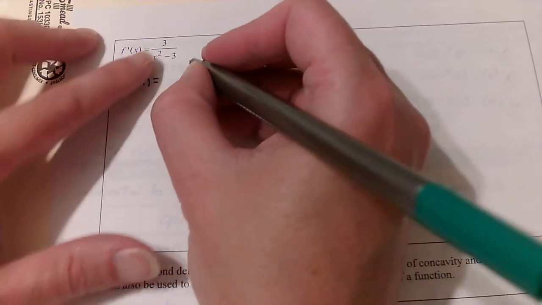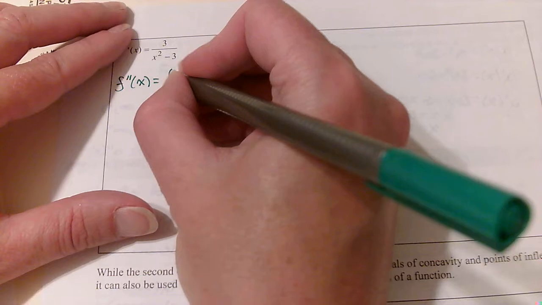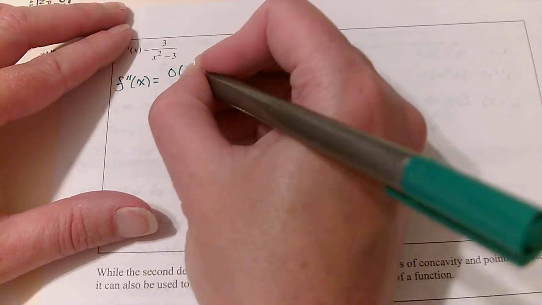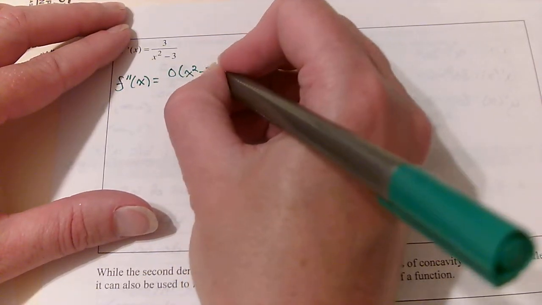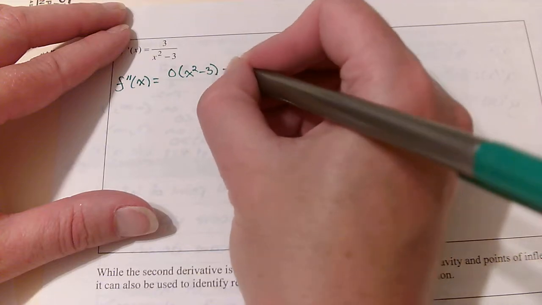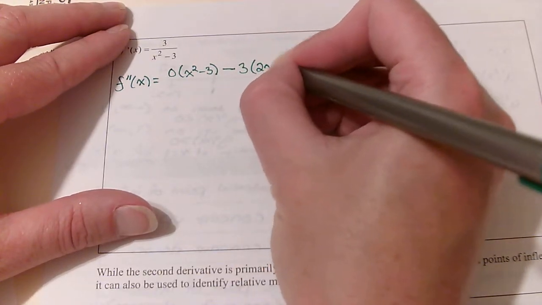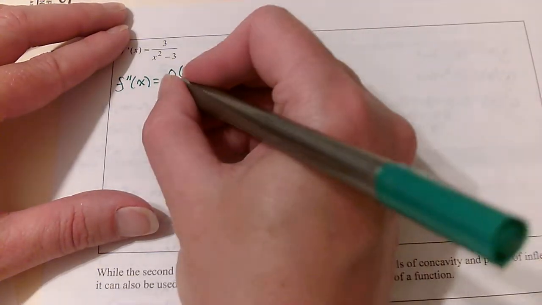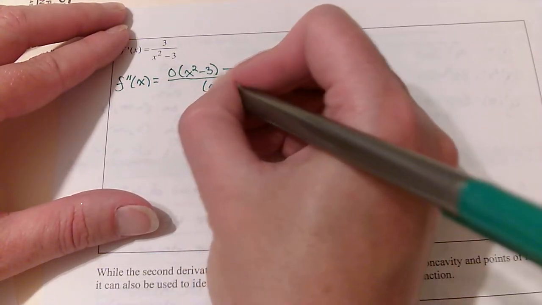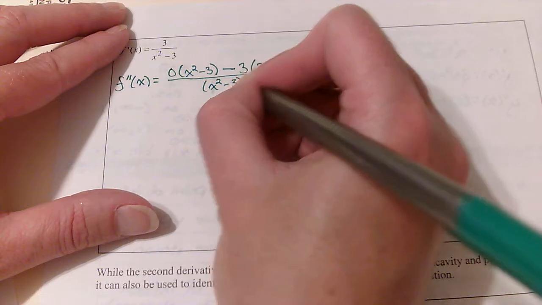So the derivative of the numerator is 0 times the denominator minus the numerator times the derivative of the denominator all over the denominator squared.